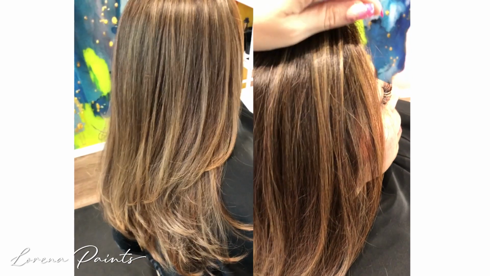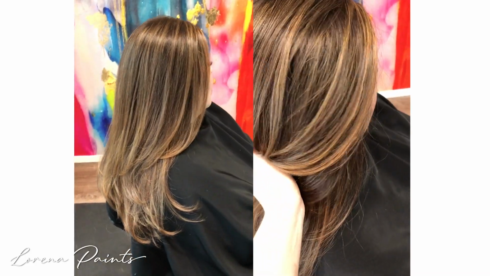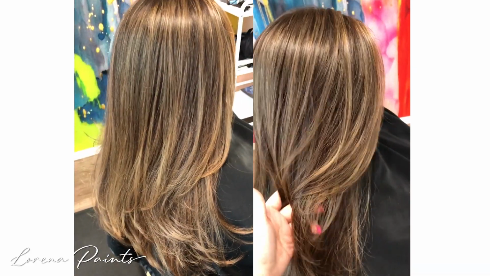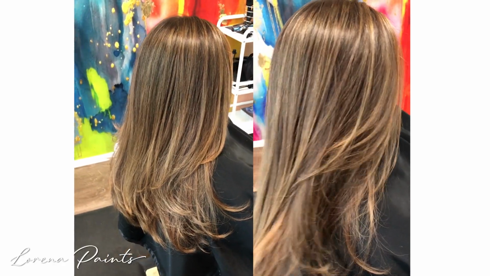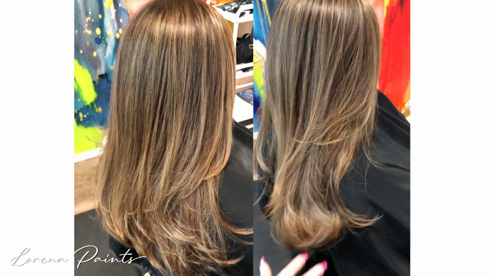Application, product consistency, as well as understanding the color line that you are using also plays a crucial role in your outcome. In the next video, let's take a look at hair color lines and how labels are categorized based on the color wheel.